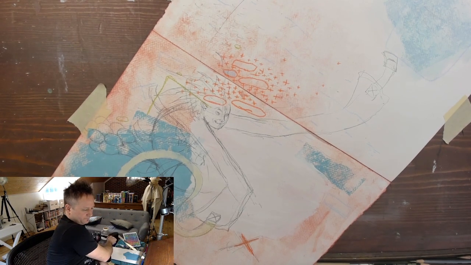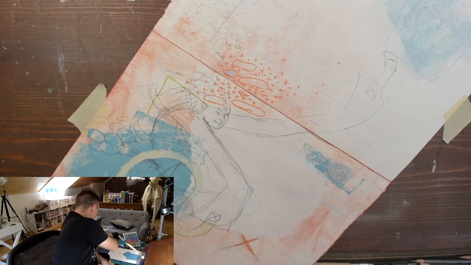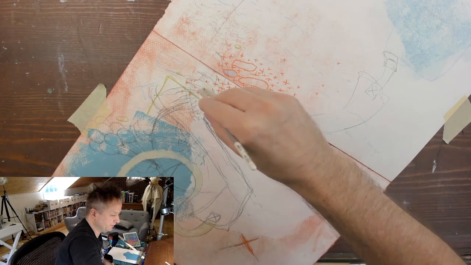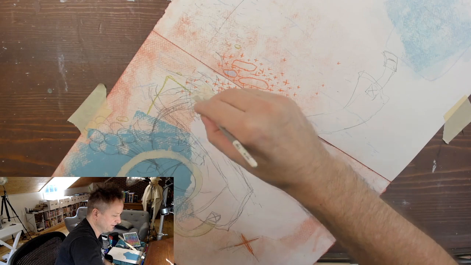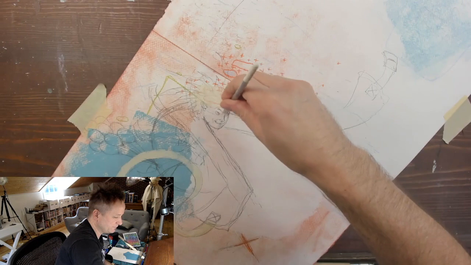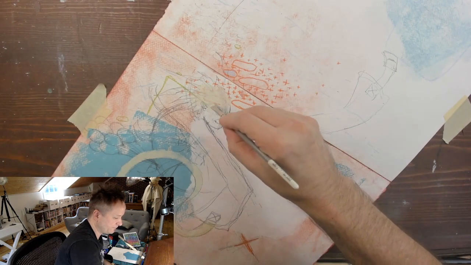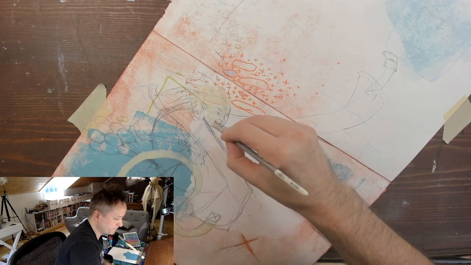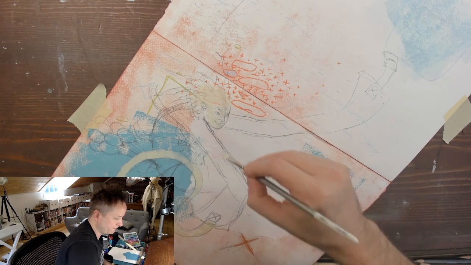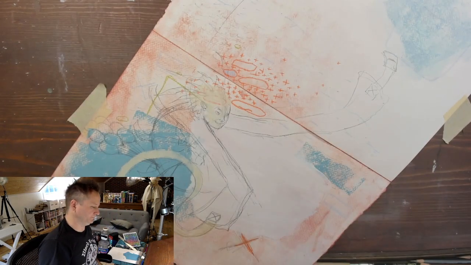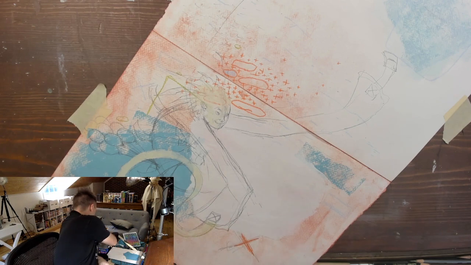I'm just putting some stuff in here and there. Little bits. Probably don't need to be doing little things right now, but that's okay. Just do it and see what happens. Alright.